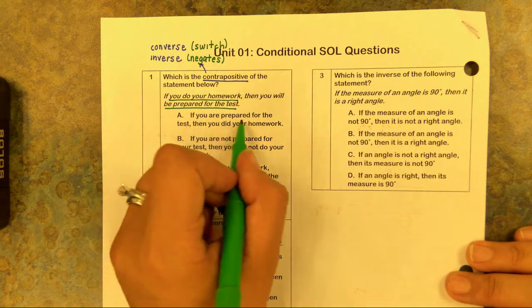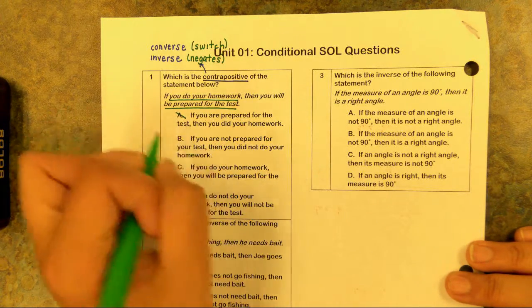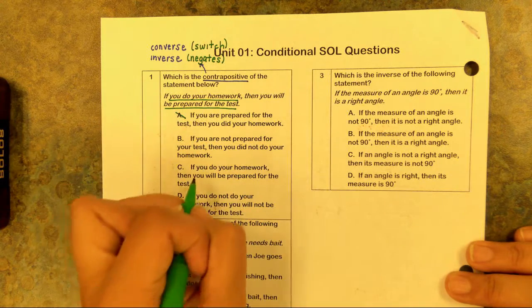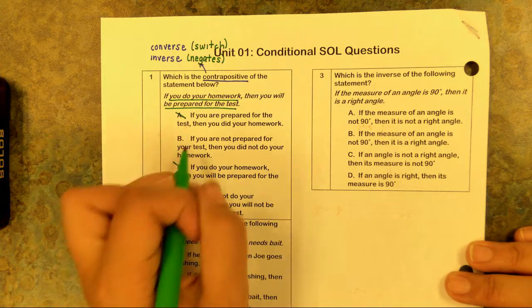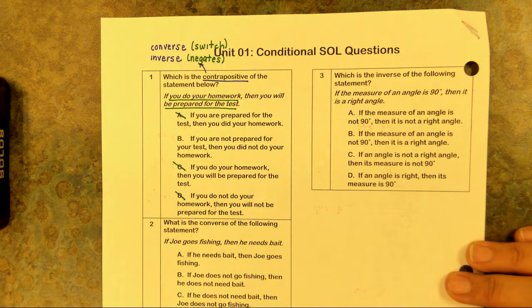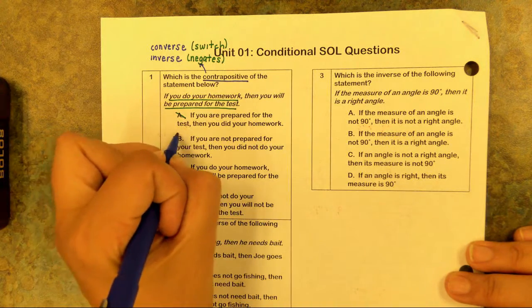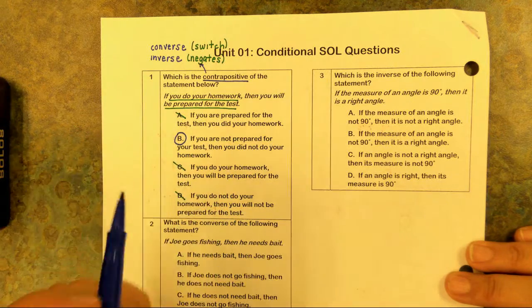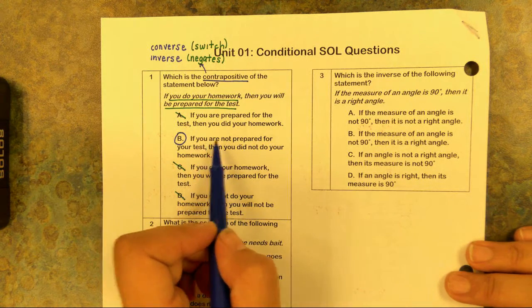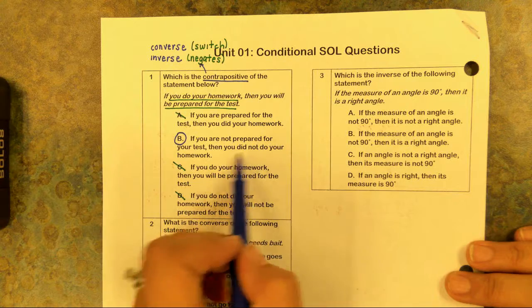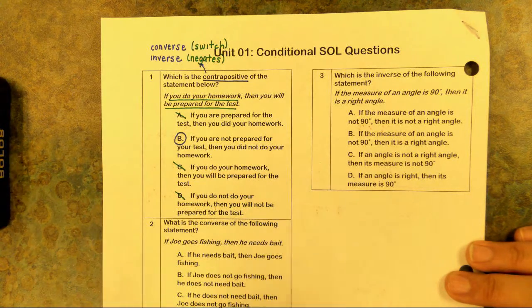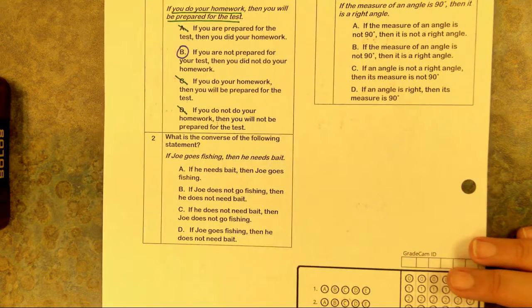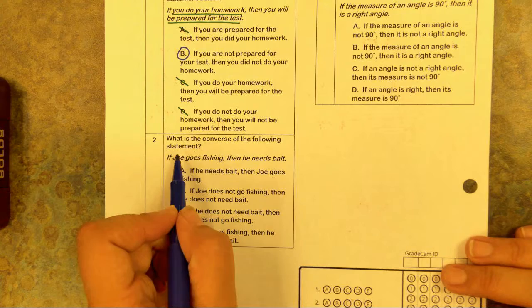If you are not prepared for the test, so it's not going to be A. If you are not prepared for your test, if you do your homework, not that one, if you do not do your homework. So just using the process of elimination, we're able to figure out that the answer is B. But let's just check and make sure that it actually does both parts. If you are not prepared for your test, then you did not do your homework. So notice how I switched both the hypothesis and the conclusion, and I added the word nots to make them negative.